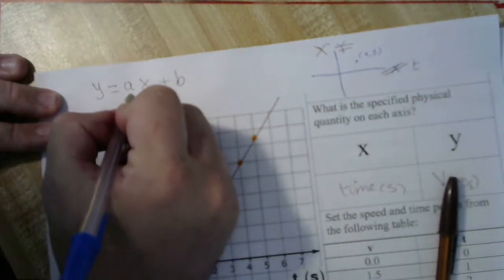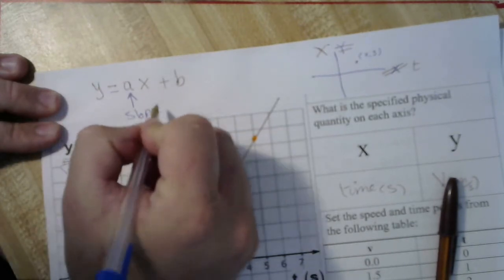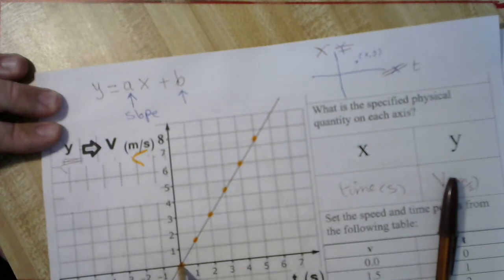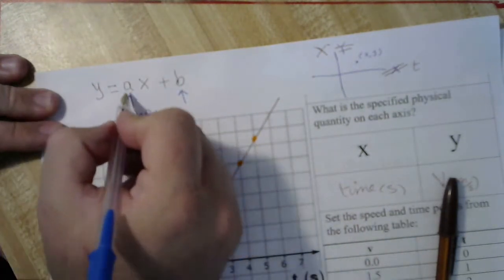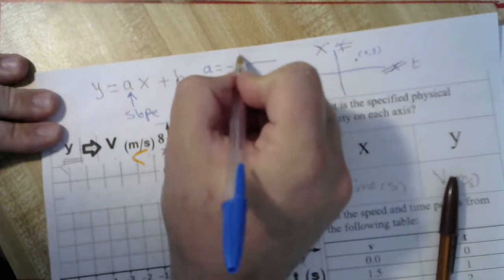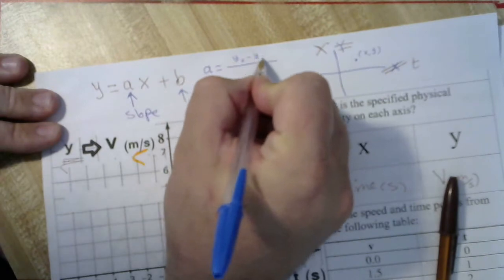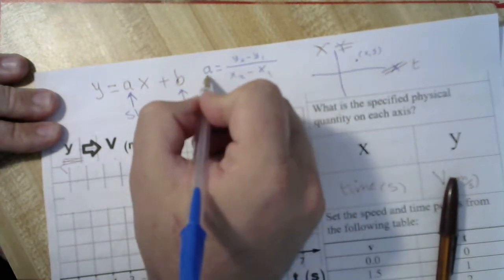I should know that a is the slope and b is the y-intercept. How can I calculate a? The slope is y2 minus y1 over x2 minus x1.